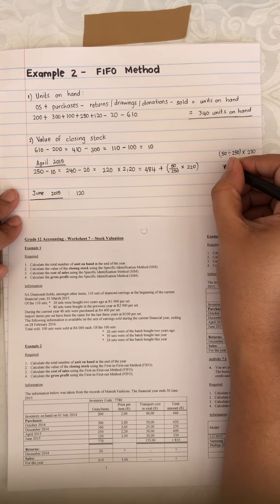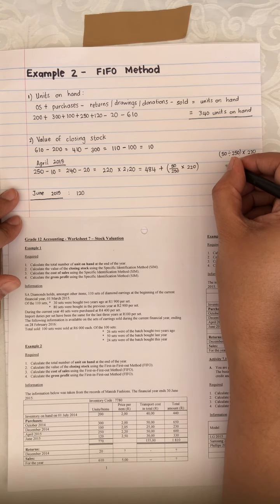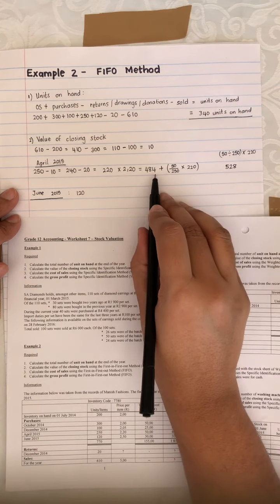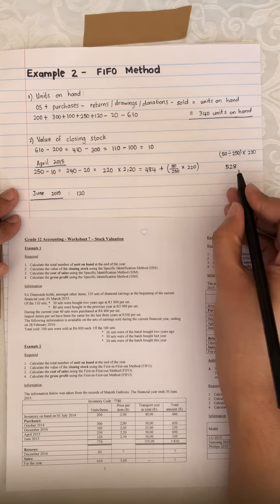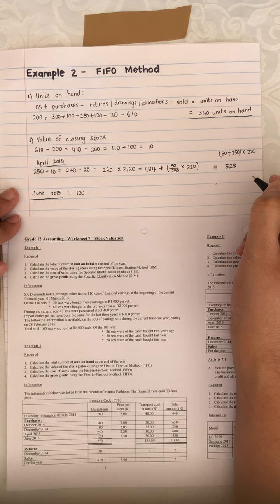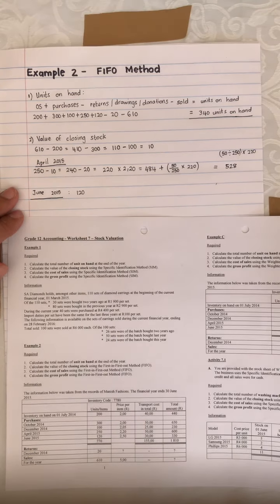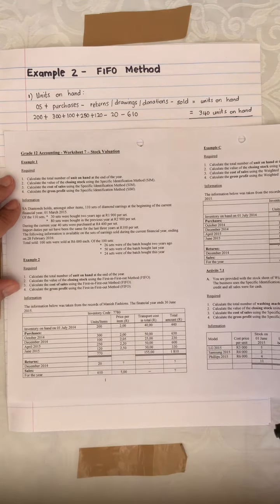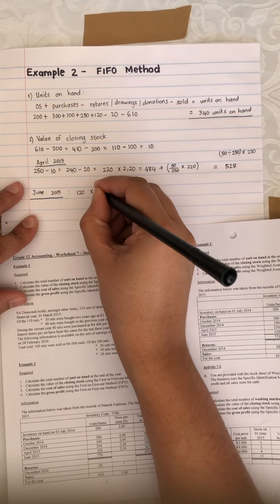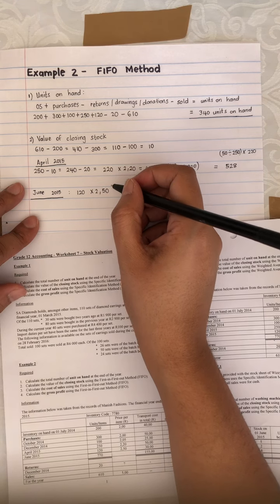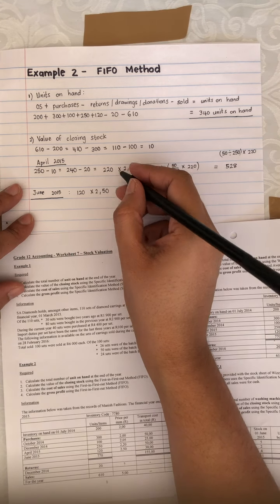And that gives me a total of 528. 484 plus the answer from here gives me a total of 528. Let's look at June's. June's is a lot easier. It's all 120 units at 2 Rand 50 each. So we simply multiply it by 2 Rand 50 per unit. And that gives me a total of 300 Rand.